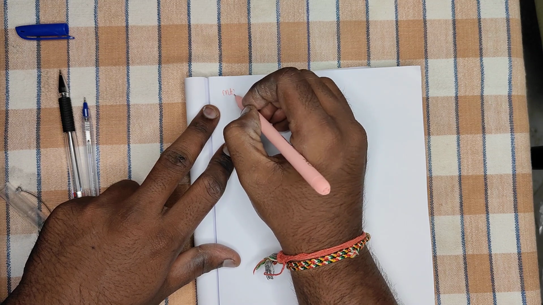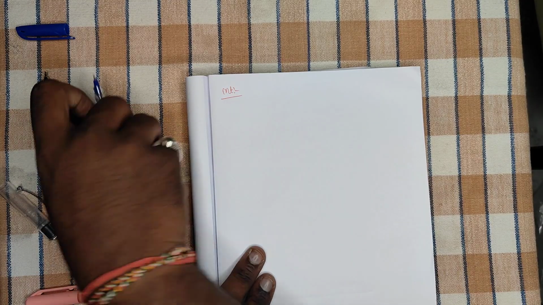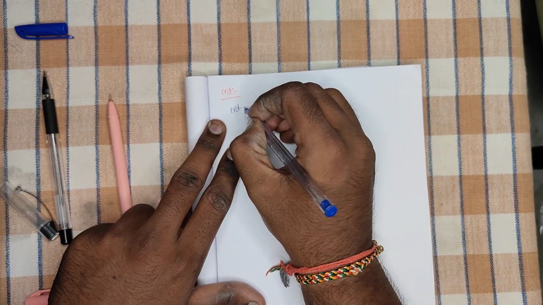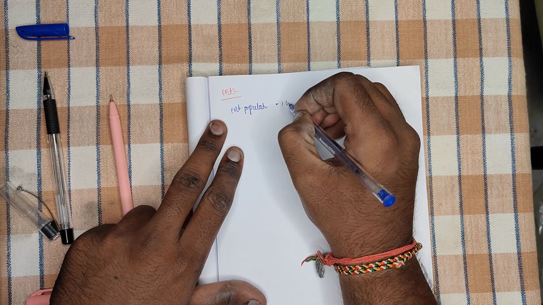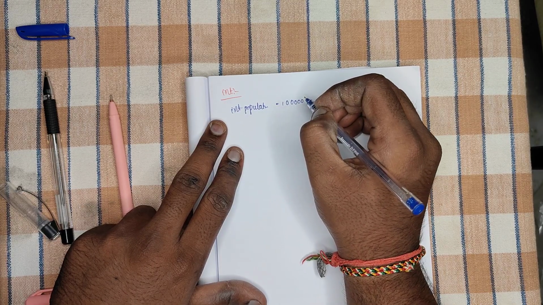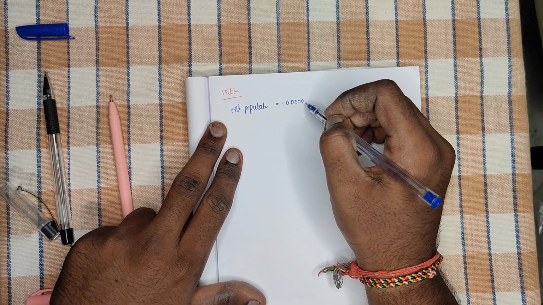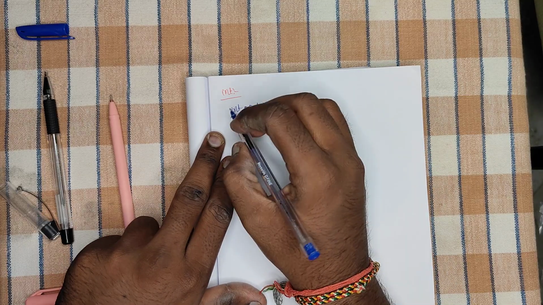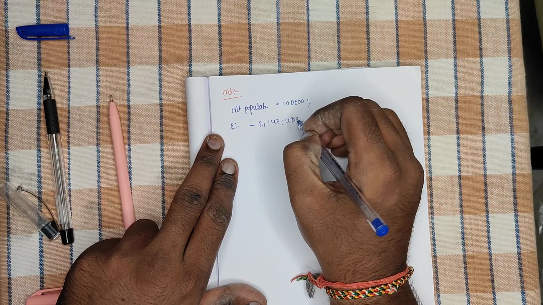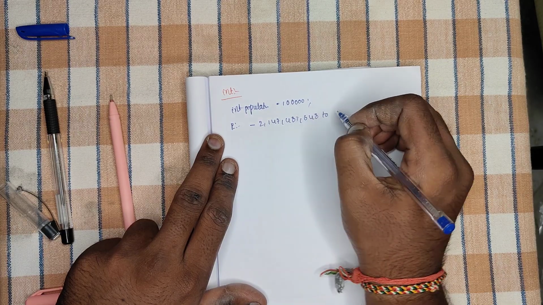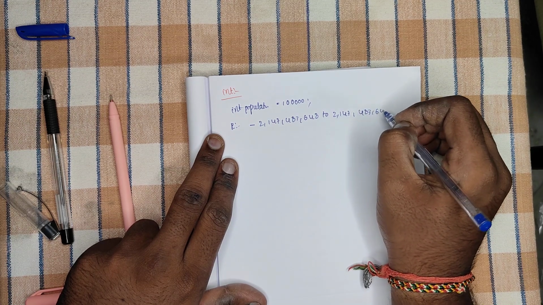Int population is equal to 1 lakh. Range is -2147483648 to 2147483647.